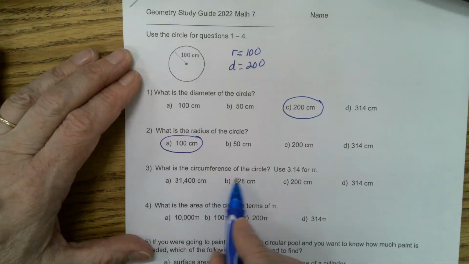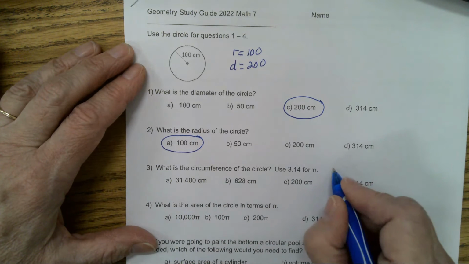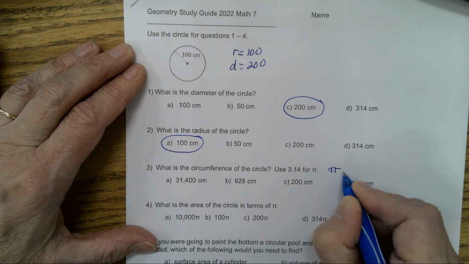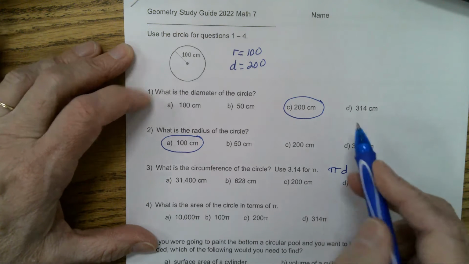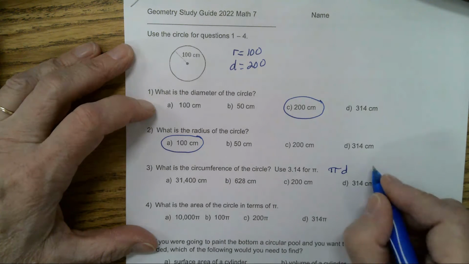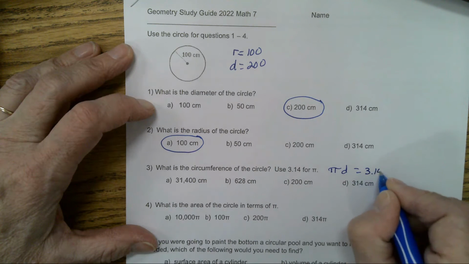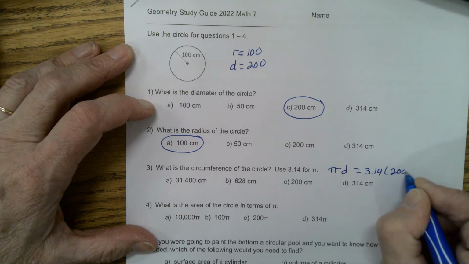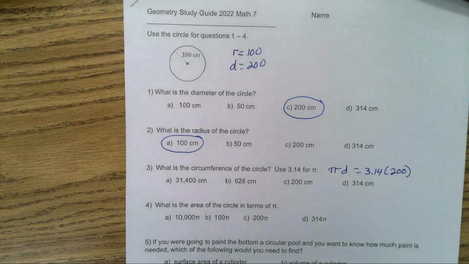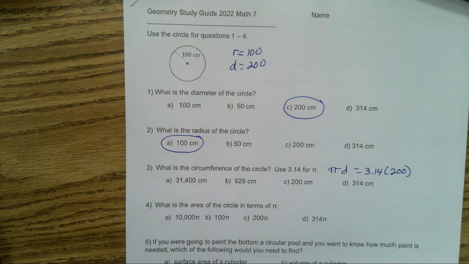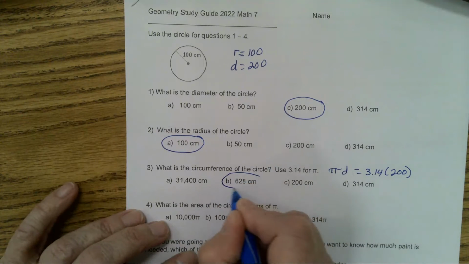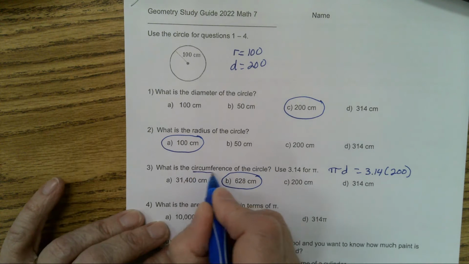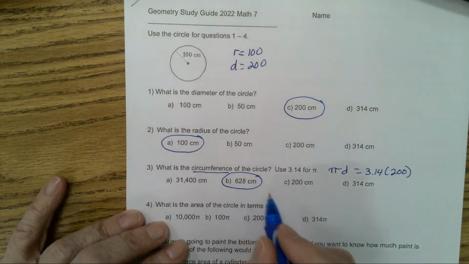What is the circumference of the circle? It's pi times diameter. So the diameter is 200, so that'll be 3.14 times 200, and it is 628 centimeters. Remember, circumference is just centimeters.